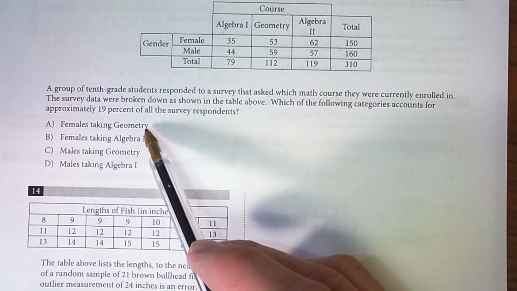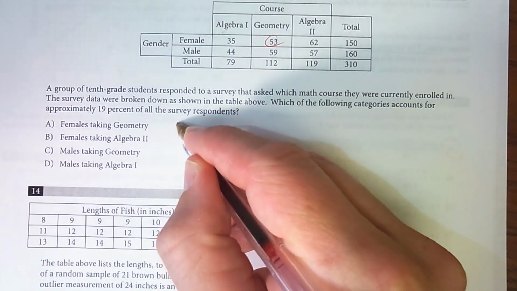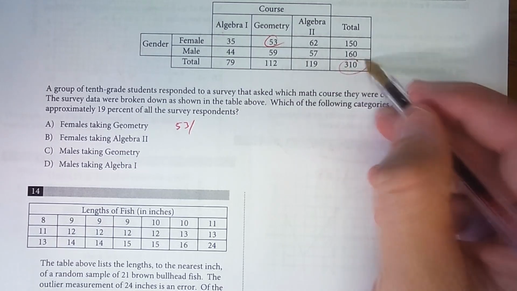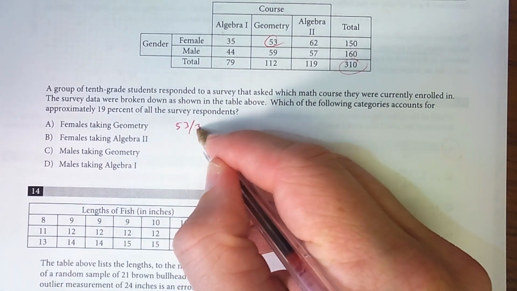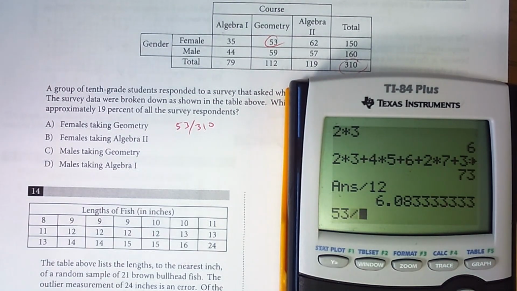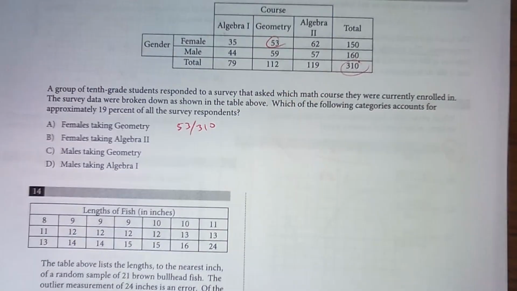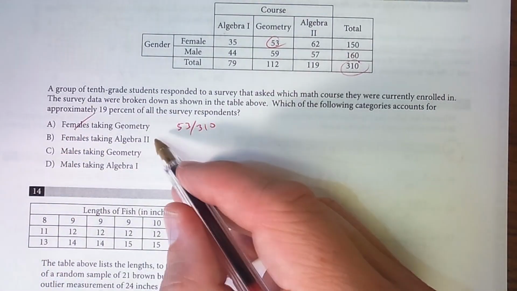So we've got females taking geometry. Females in geometry, that's 53 out of the 310 who took the survey. Let's see if that's 19%. 53 divided by 310, we're at about 17%, so that's not it.